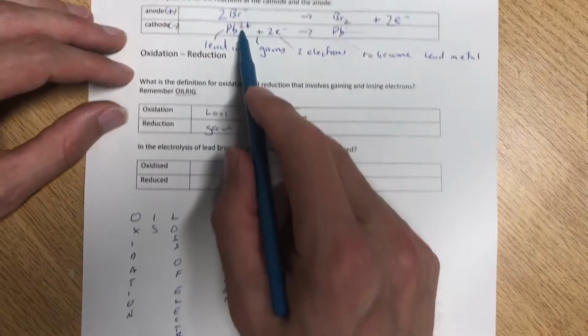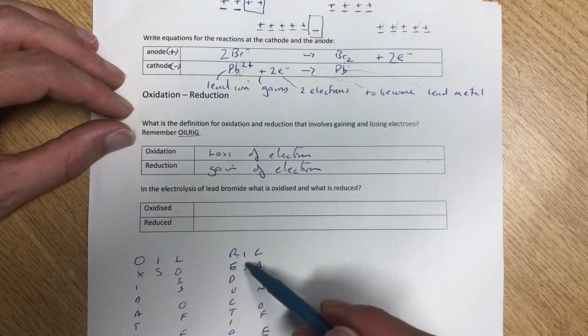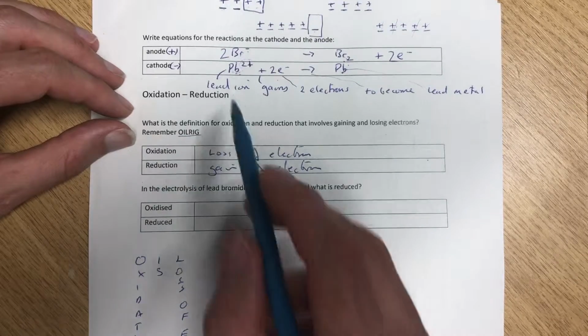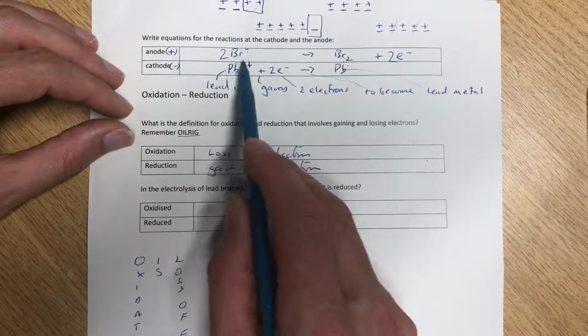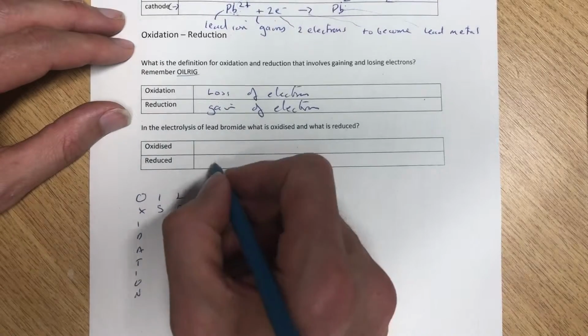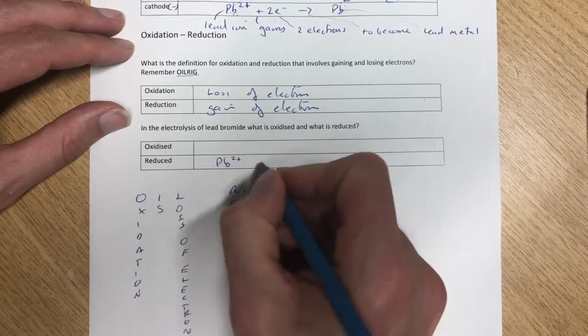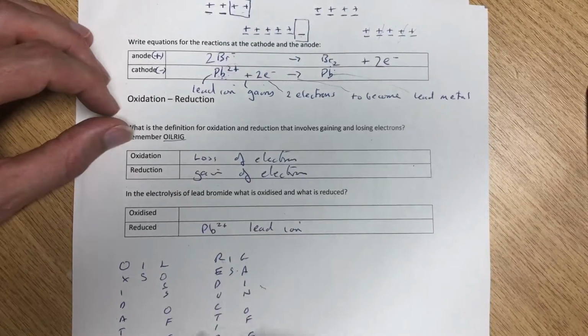Okay, back up to here. I always say reduction is easy to spot. Reduction is gain of electrons, gain. So we wrote here, lead ion gains 2 electrons. The lead ion is therefore being reduced. The Pb2+ ion, the lead ion, is being reduced.